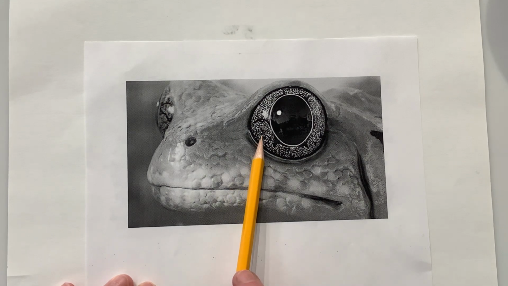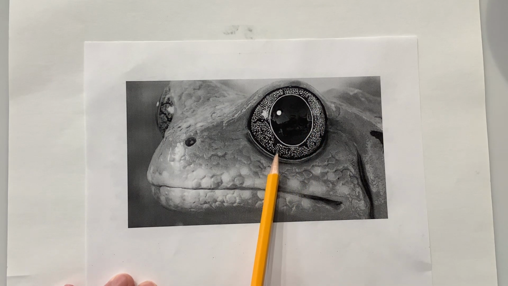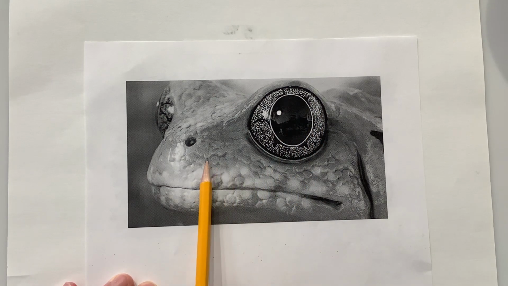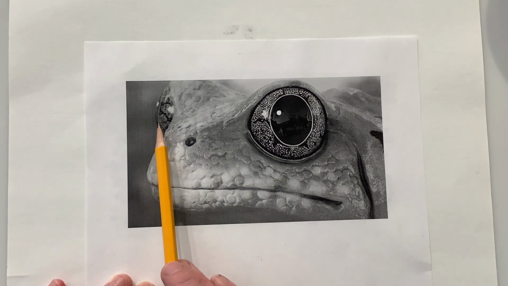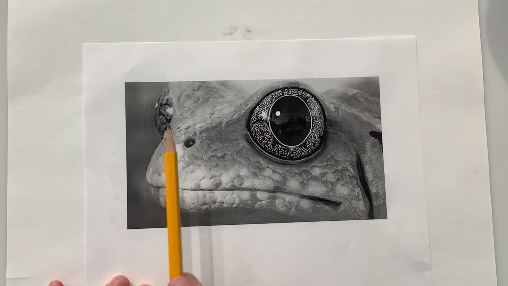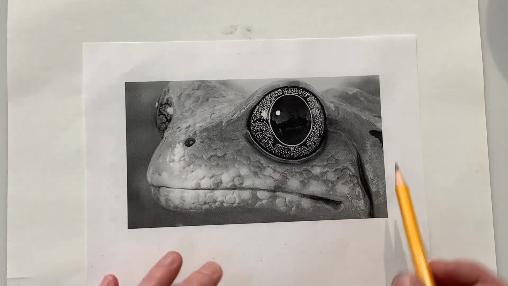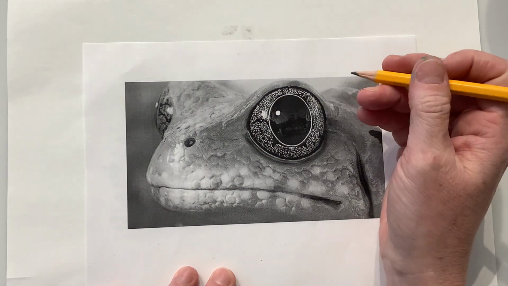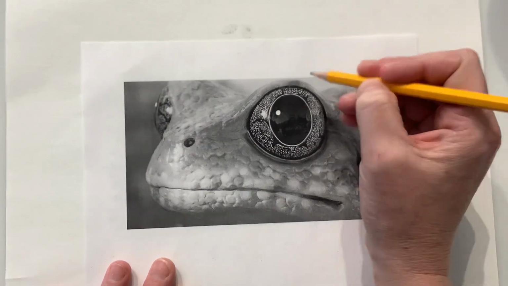So in this little picture, you're going to see there's a whole lot of detail in this frog's eye. He also has what looks like scales or bumps on his face. I am going to outline as much detail as possible, even details that I don't really understand. Sometimes I even use a little bit of a scribble when I don't understand exactly what I'm looking at, but I want to pay attention to the different details that I see.